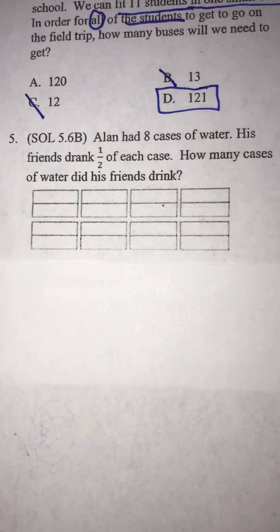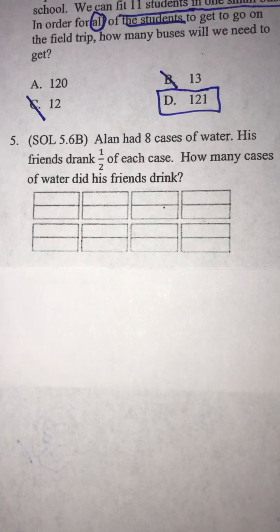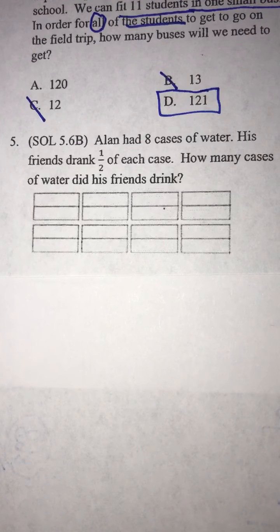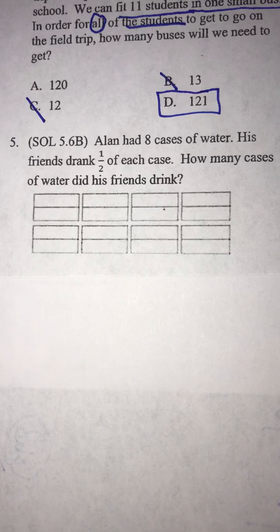All right, number 5. I'm going to zoom in a little bit on number 5 because it has those boxes. So it says Alex had 8 cases of water. His friends drank a half of each case. How many cases of water did his friend drink? And I forgot to show you the math on Mondays, so I'm going to show you the math behind this first so I don't forget.